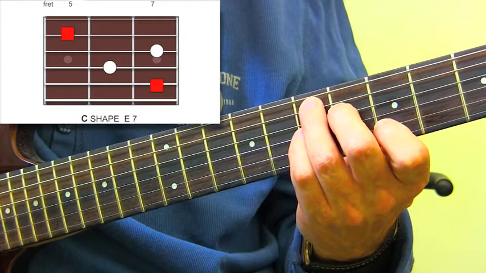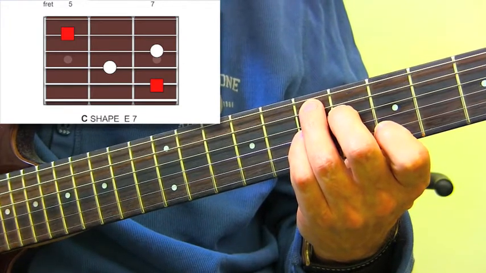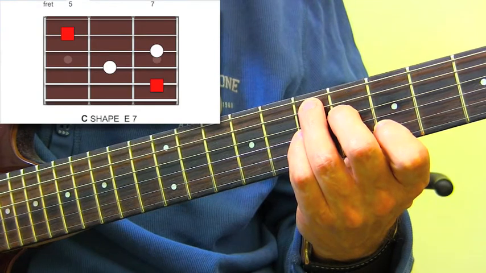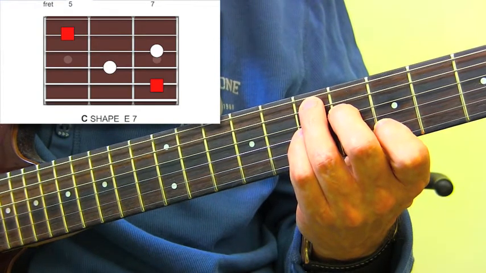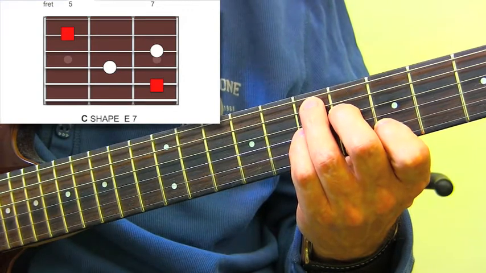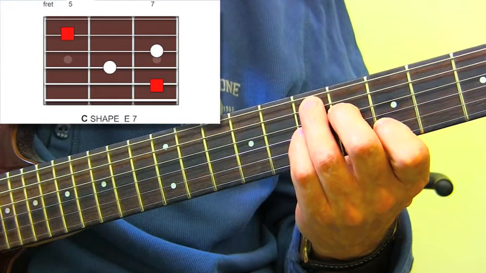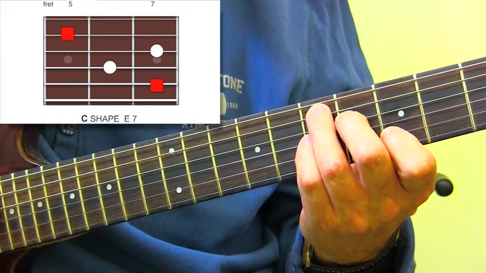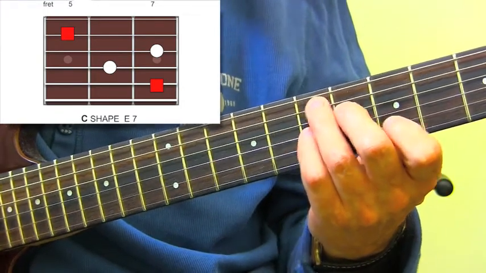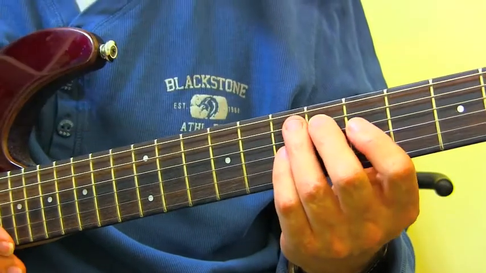Your third finger is on fret 7, E string. Your second finger is on fret 6, D string. Your pinky is on fret 7, G string. Your first finger is on fret 5, B string. And we play the middle 4 strings for that. So that's a totally movable shape. Very, very handy sort of shape to know actually. So that's the C part of it.